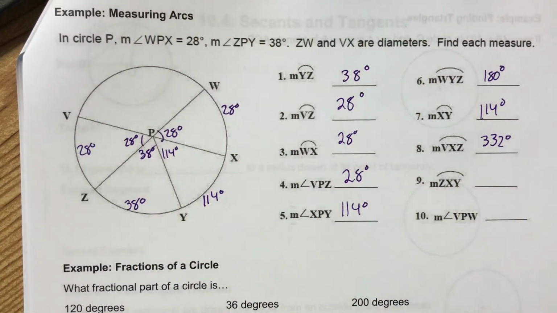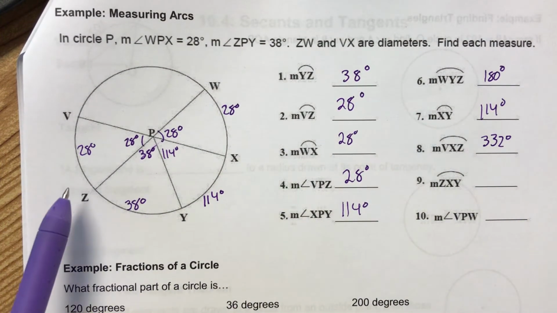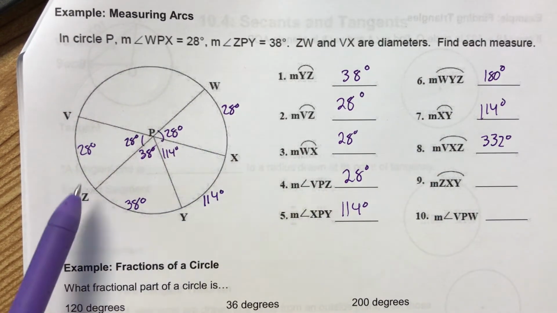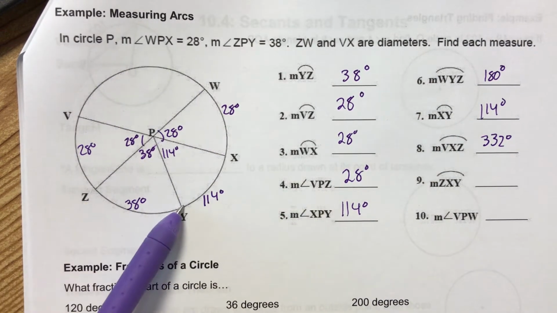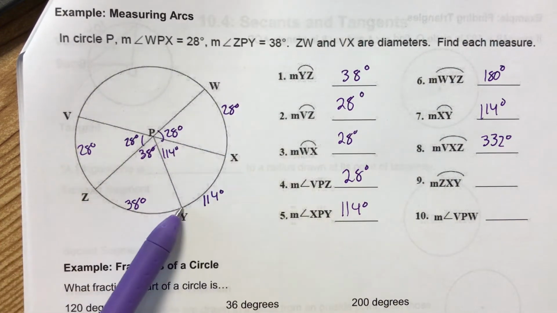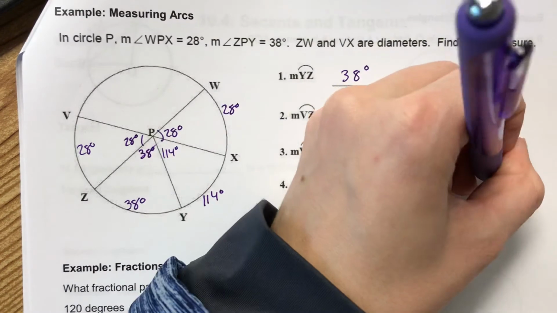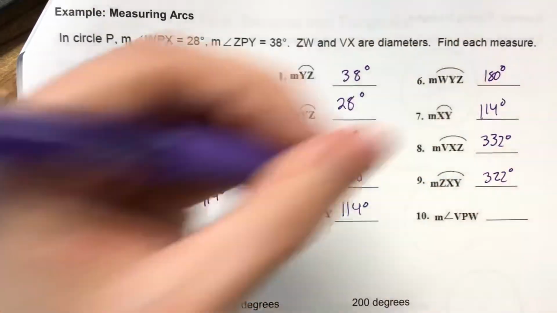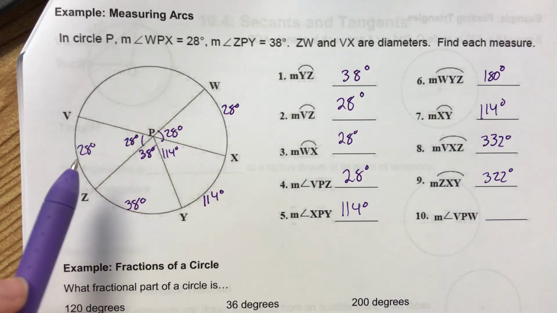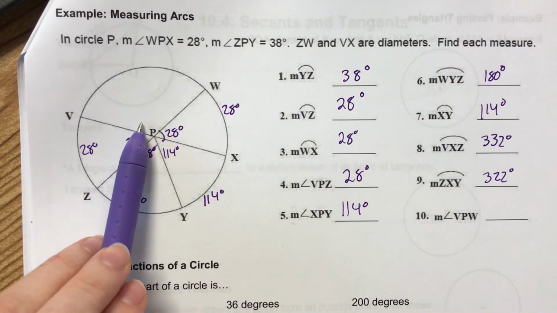All right, and then we've got the measure of arc ZXY. So here's Z, got to go all the way to X before we go to Y. So that's all of 360 except for these 38 degrees. So it's going to be 360 minus 38, which is 322 degrees. And then the measure of angle VPW. So here is VPW.